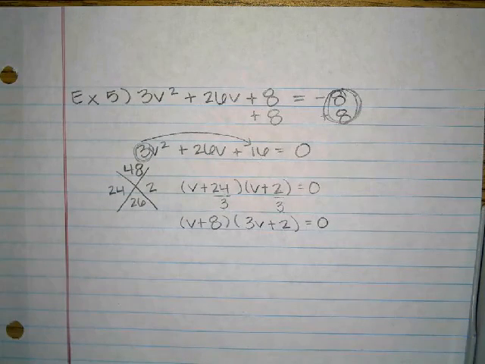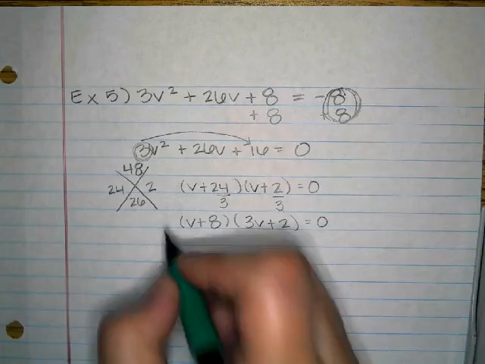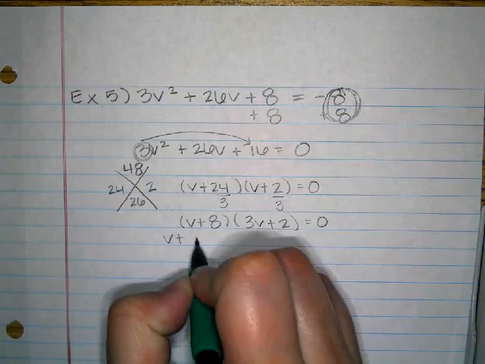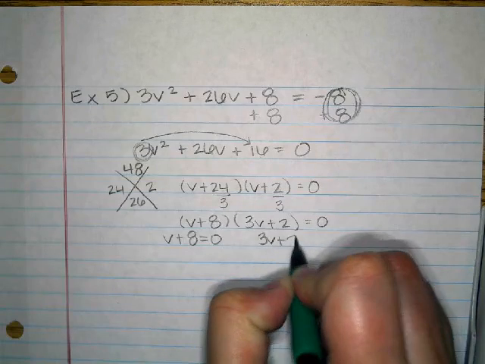So we are ready to take those factors and solve them. How do we solve them? This is Jonathan's step. Jonathan always knows this step. You know this step? Yeah, how do we solve them? Yeah, zero product property. We set them equal to 0. V plus 8 equals 0. 3v plus 2 equals 0.